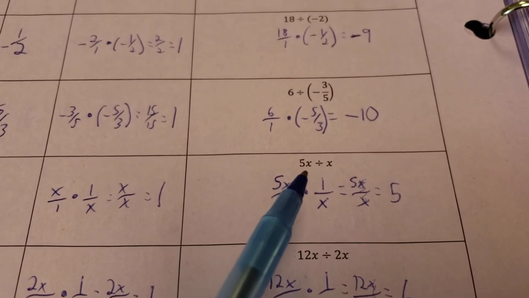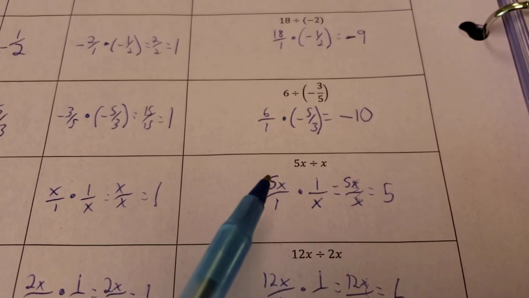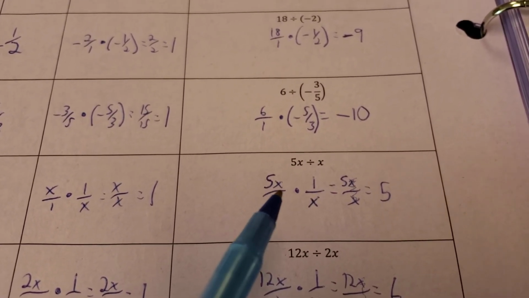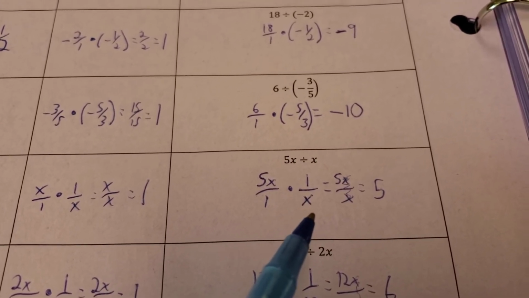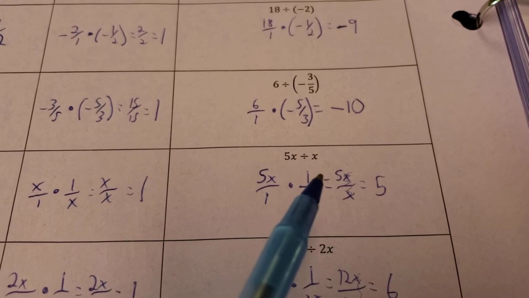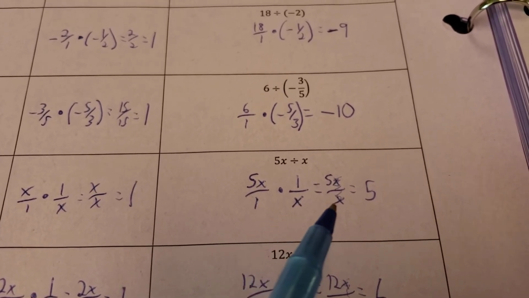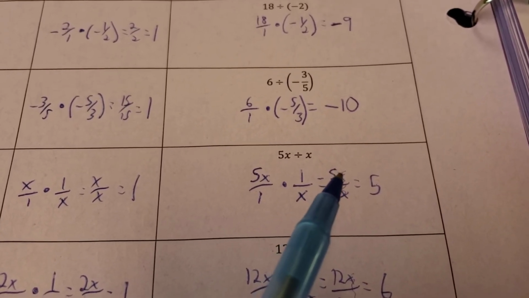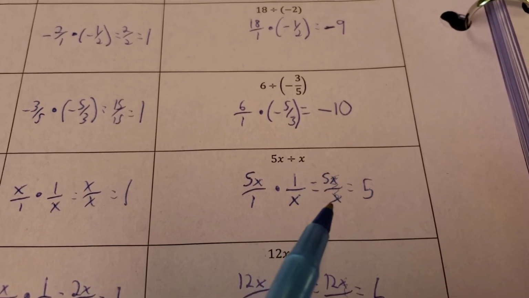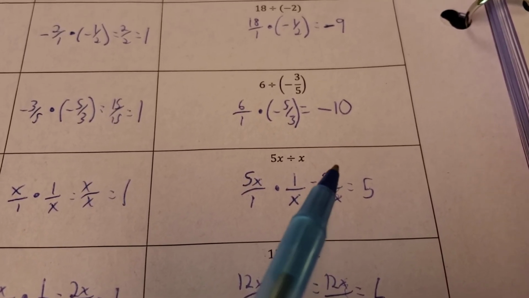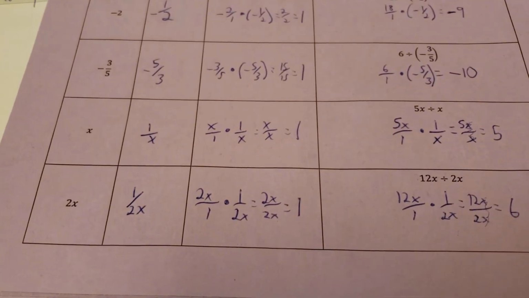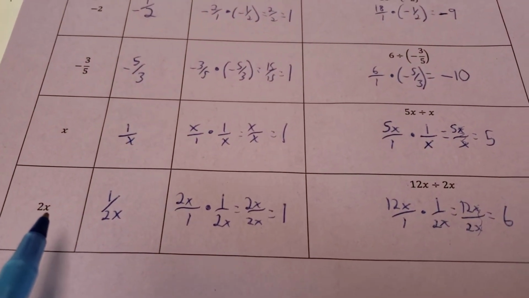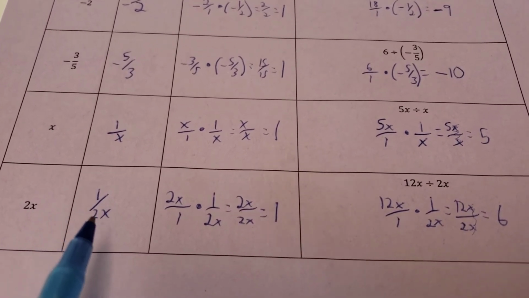If you took 5x divided by x, so I've got 5x over 1, change to times, and I flip it to 1 over x. I get 5x if I multiply across the top, and I get x in the bottom. But when you have x's on top of x's, the x's divide each other out essentially. You're left with just a 5. Same kind of concept happens here. I've got 2x, or 2x over 1, so I flip it to 1 over 2x.